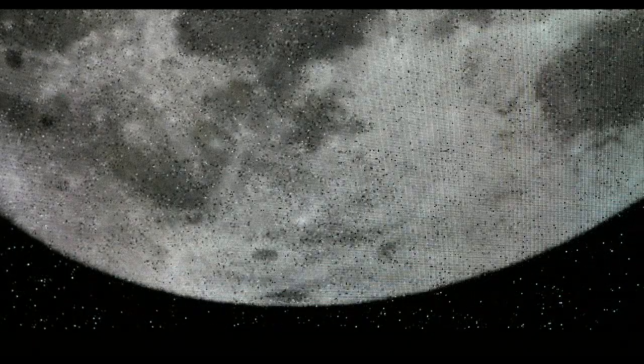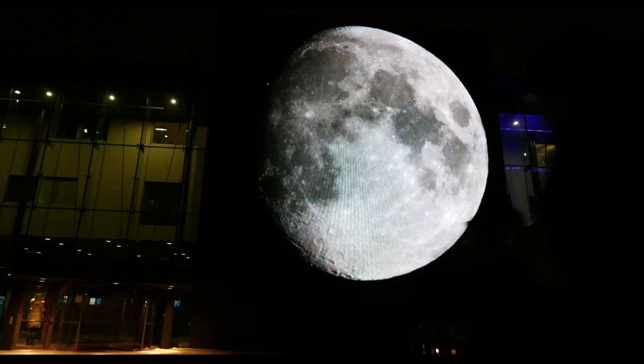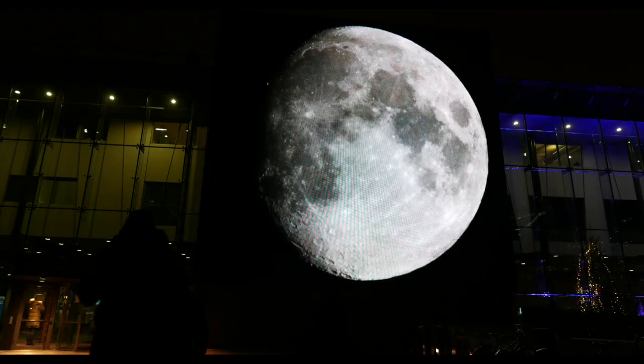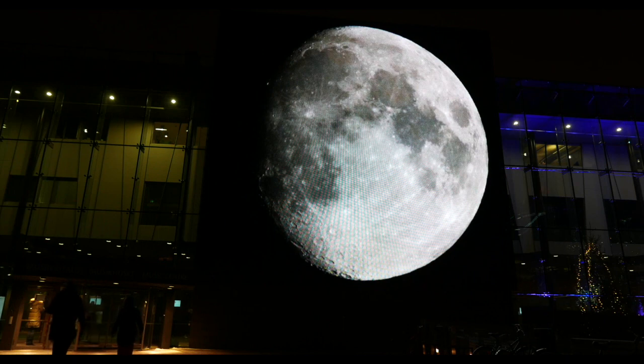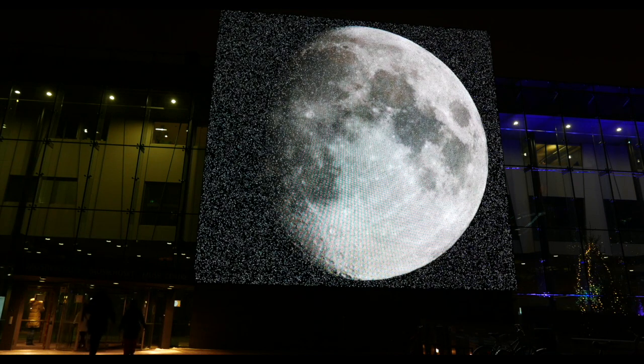Here a detail. Then it stays for like 8 seconds, the moon. And then it begins to dissolve again.